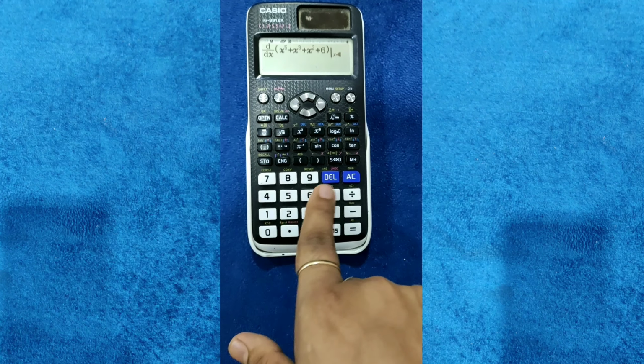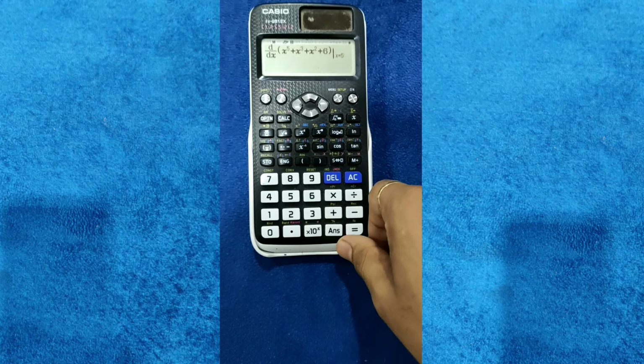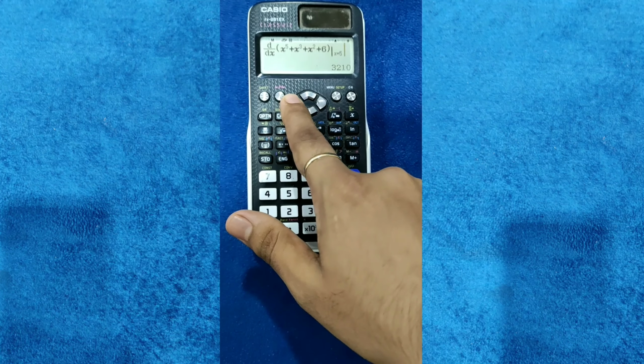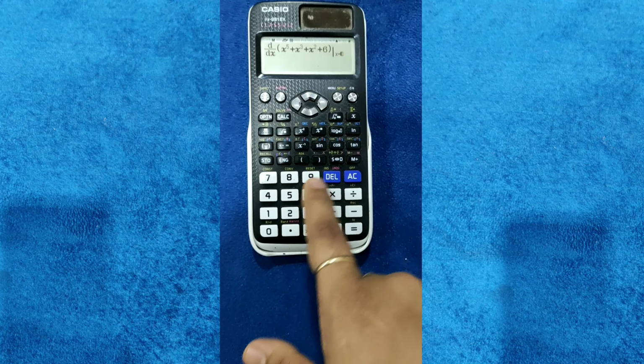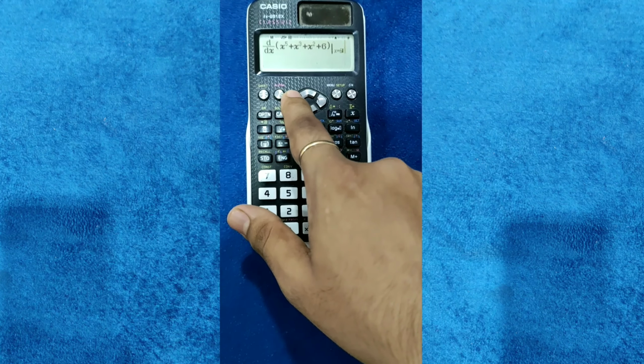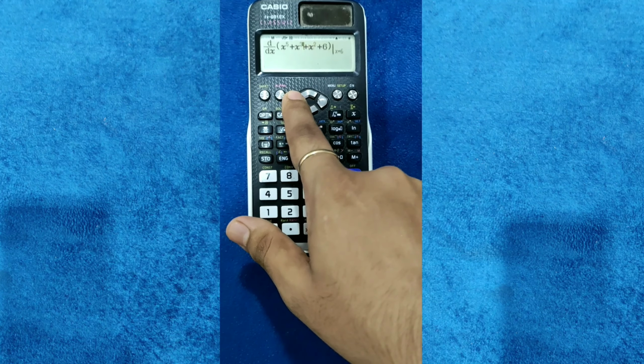Then you need to set the value of x at which you need to find the value of your derivative, and just solve and you will get the value. Let me change some other value. Yeah, you can see it just takes a few seconds, not even a second.